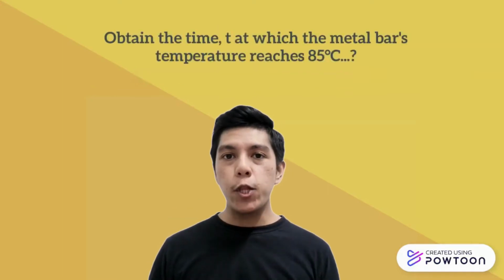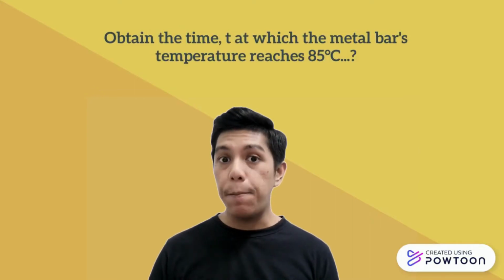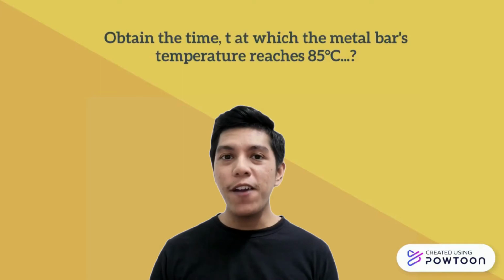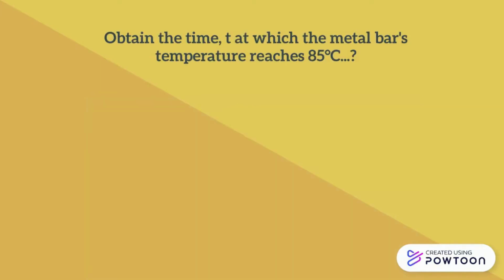Then, it is required to obtain the time t at which the metal bar temperature, capital T, reaches 85 degrees Celsius.